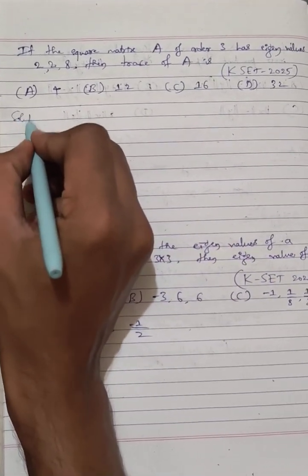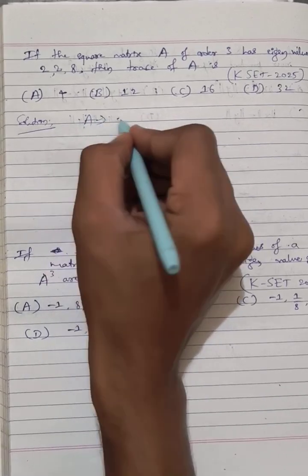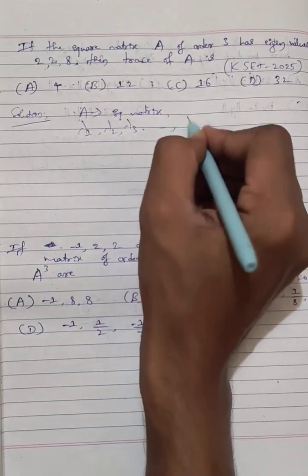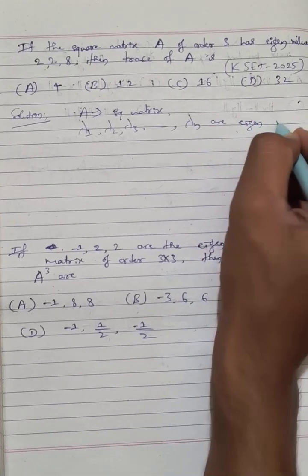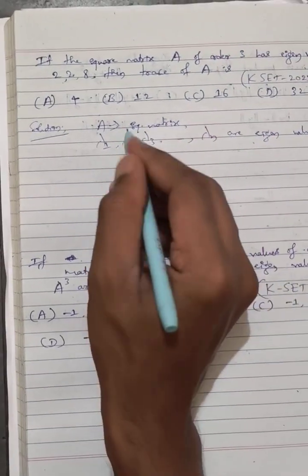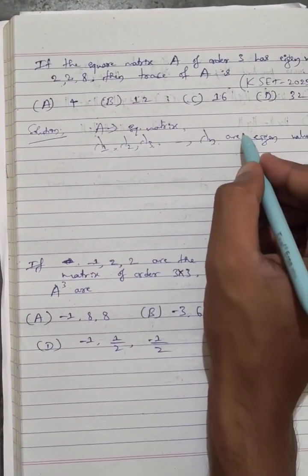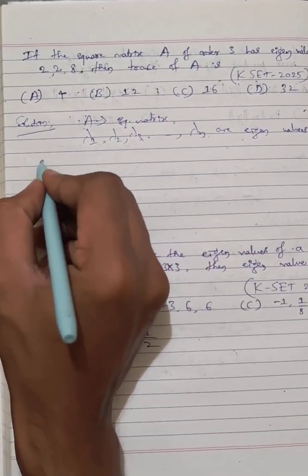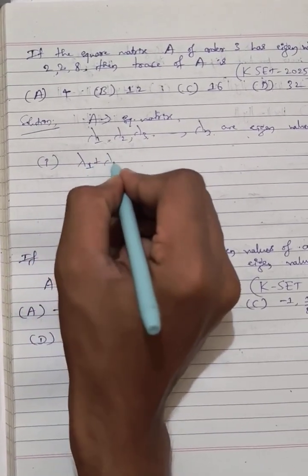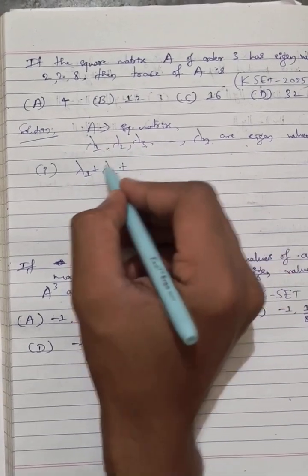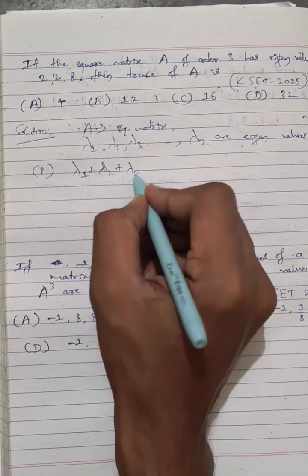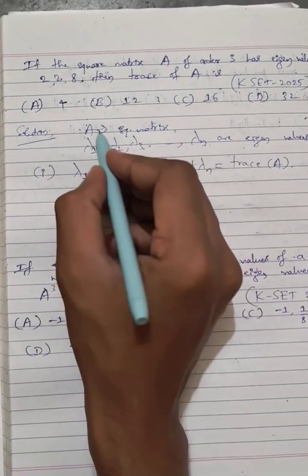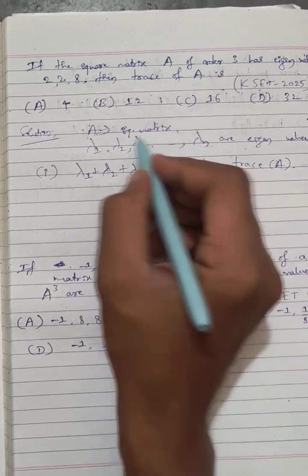To solve this simple question, we know that if A is a square matrix, and lambda 1, lambda 2, lambda 3, up to lambda n are the n eigenvalues of this matrix, then we know two properties. The first one is the sum of the eigenvalues. If you add all those eigenvalues, that sum is always equal to the trace of the given matrix. What does trace mean? We have to add the diagonal elements of the given matrix. Trace of a matrix means sum of diagonal elements.